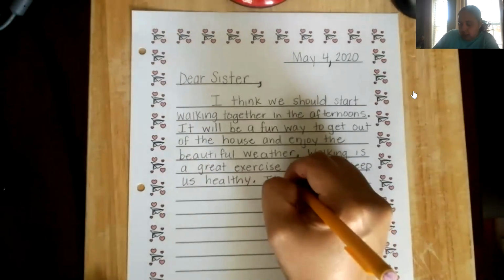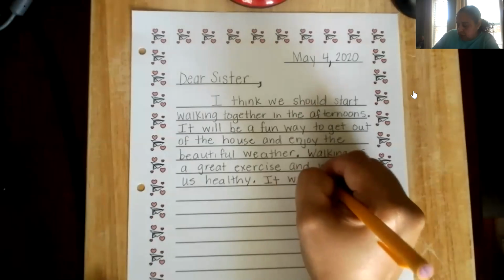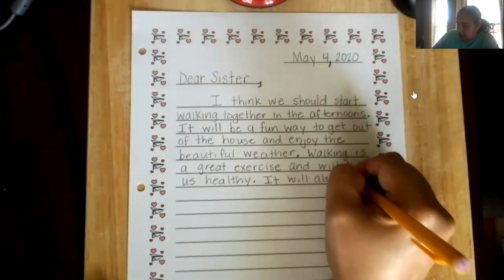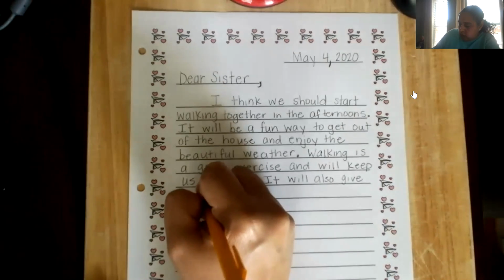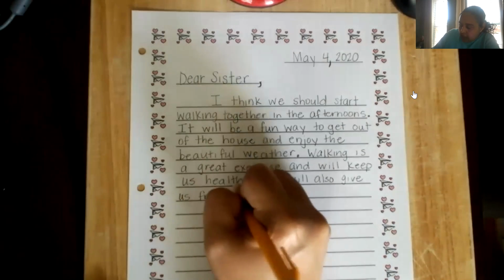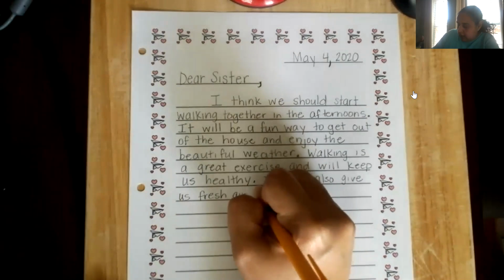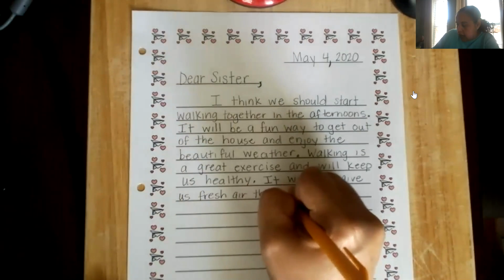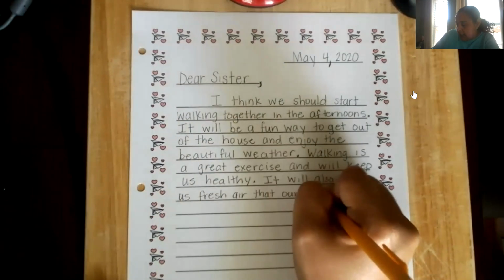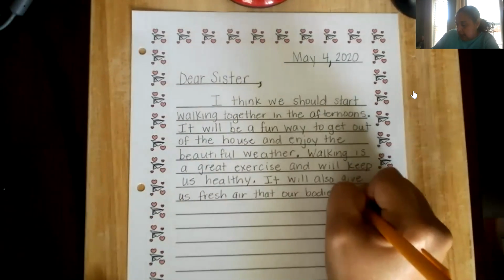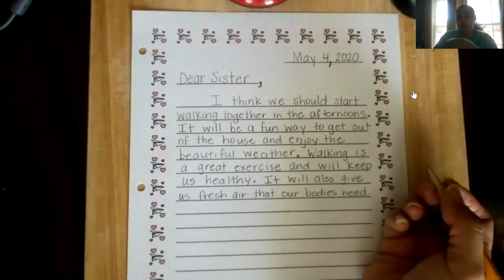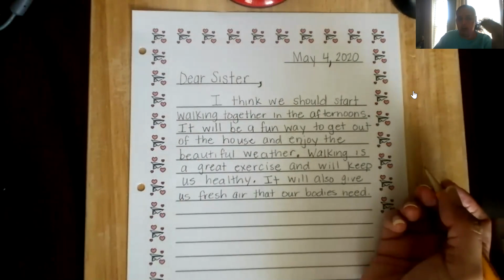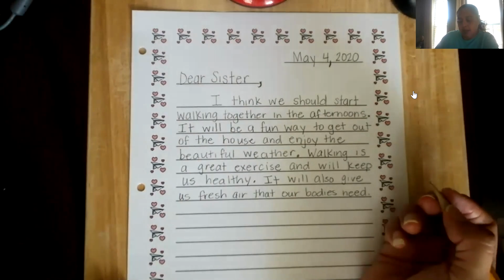Okay, now it will also give us fresh air that our bodies need. That's part of staying healthy, boys and girls, breathing that fresh air when you're exercising, okay?